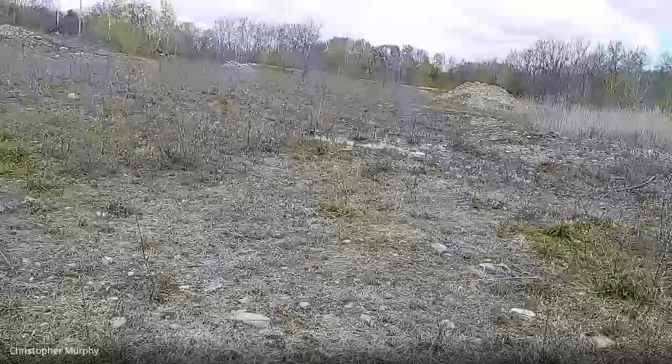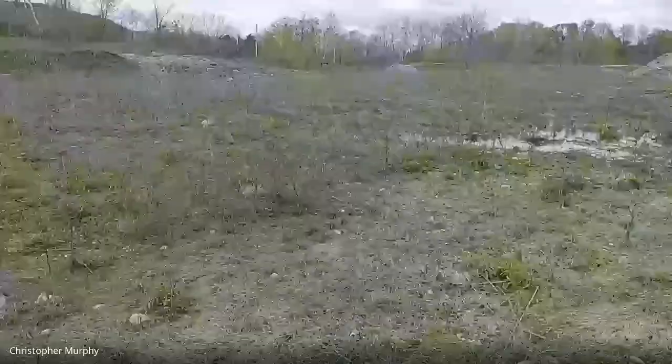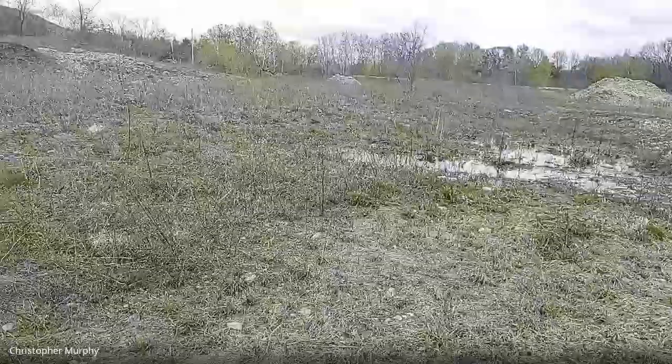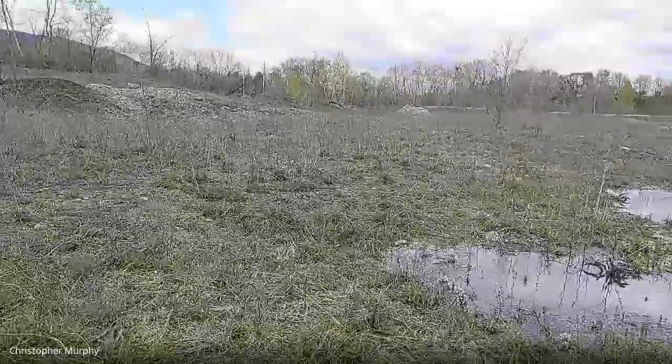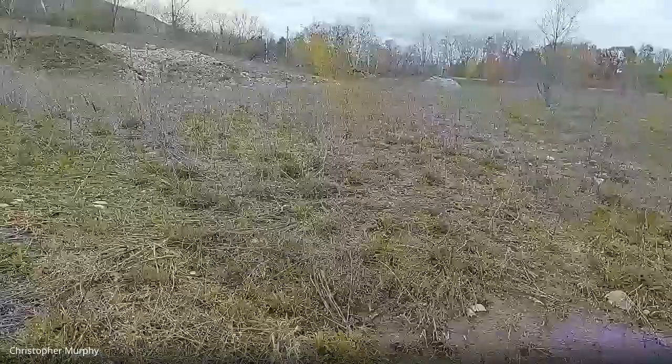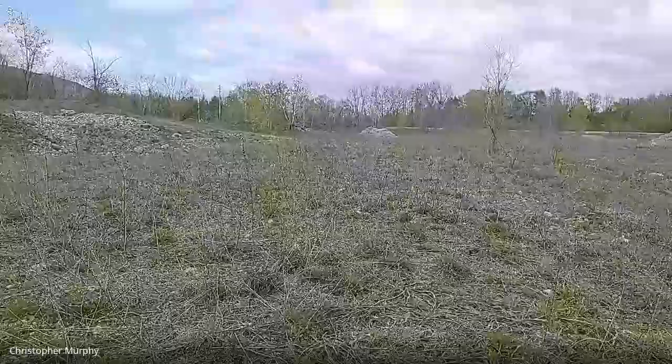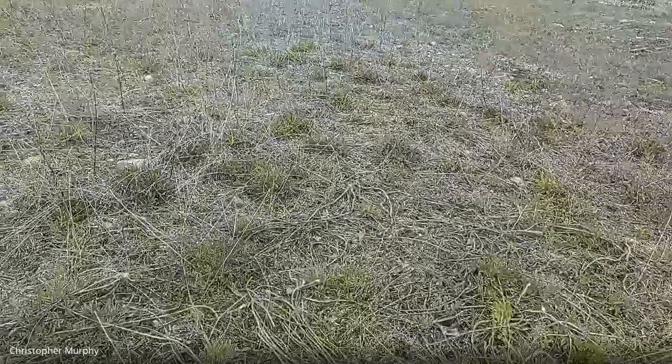But as I move through this, you can imagine all this stuff that's laying here is not even from around here. A lot of this material came from the north.